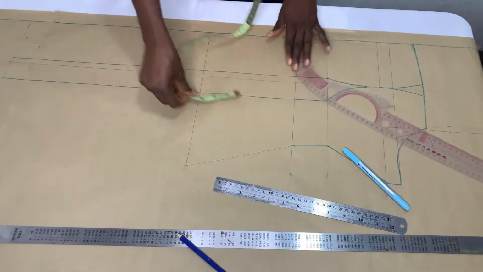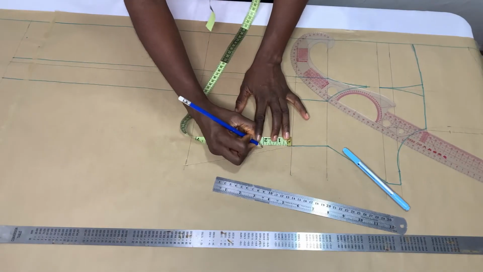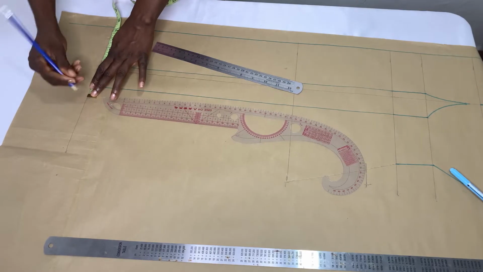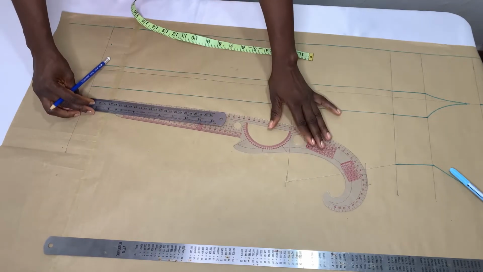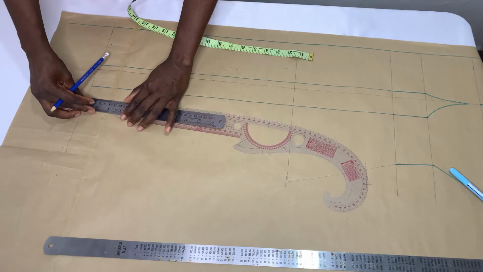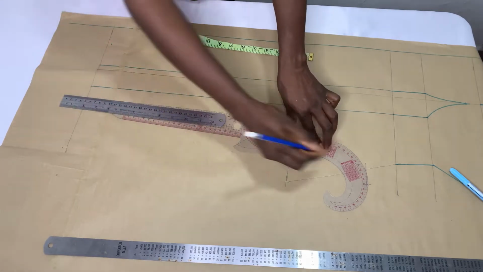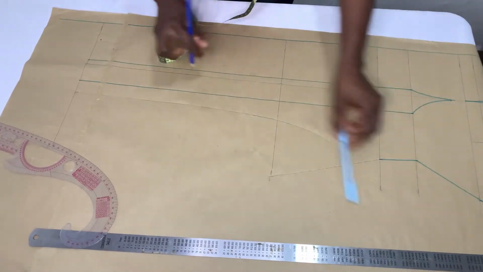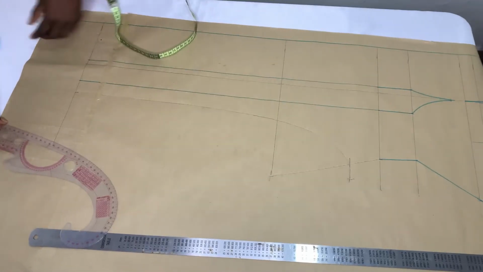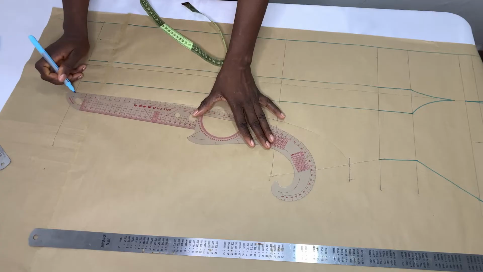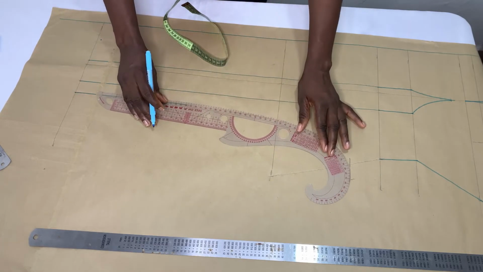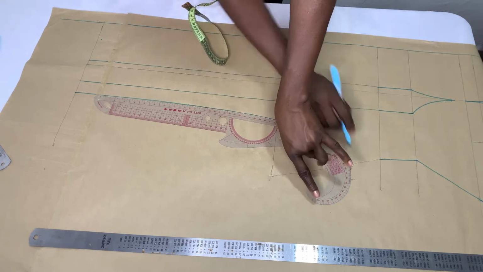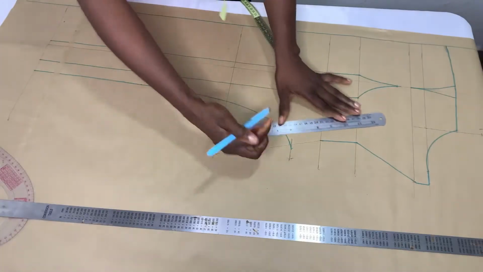So now we are coming down at the waistline by 2 inches, and ½ inch on the other side of our hemline. We are just going to use a curve, or if you have your French curve, just use your French curve to create a curve like the way I'm doing. Just curve it, because this part is going to be the part where we attach our gathers. So that's what I'm doing now, and this is what our pattern looks like.